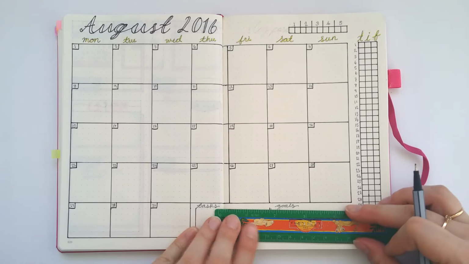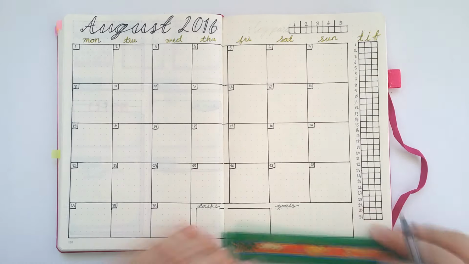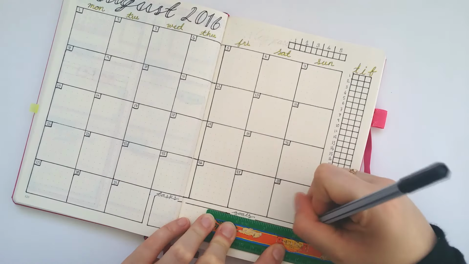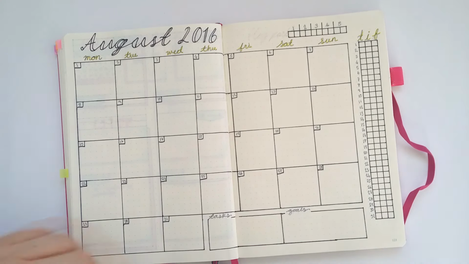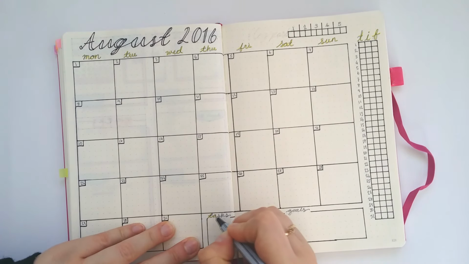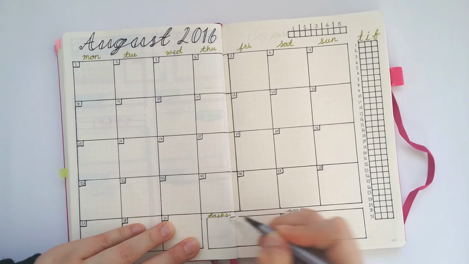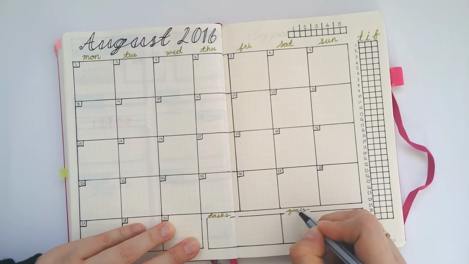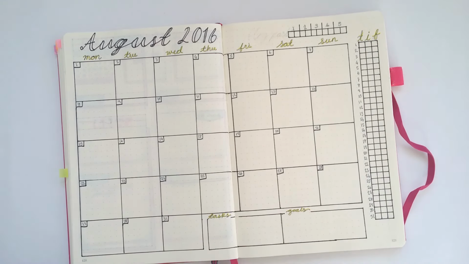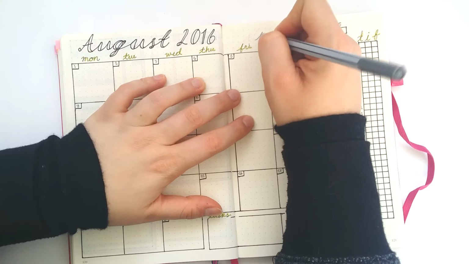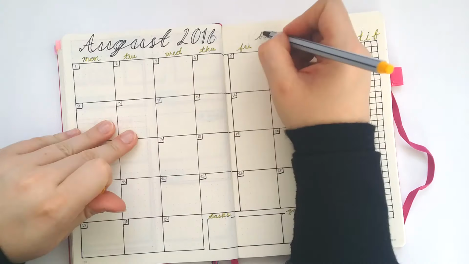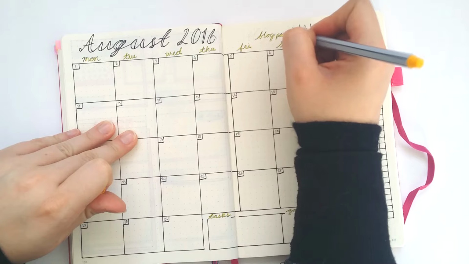Now I'm just ruling a few more lines around the tasks and goals areas. Apologies about the book being on an angle at the moment. I do fix it a little bit later, but I am very sorry. So I'm just going over and doing the yellow on top of the tasks and goals. And now I'm going in and doing the blog posts header.